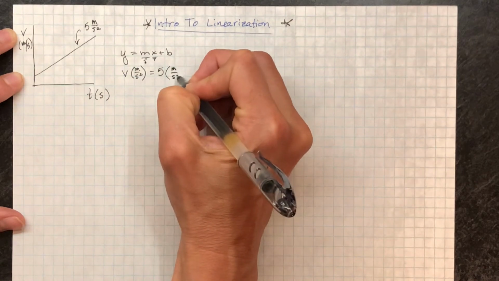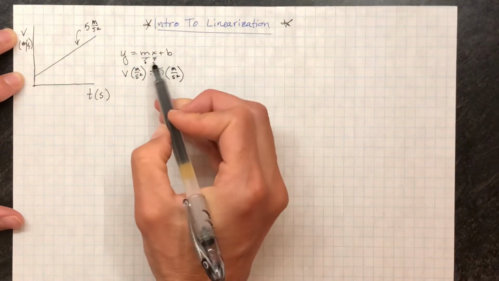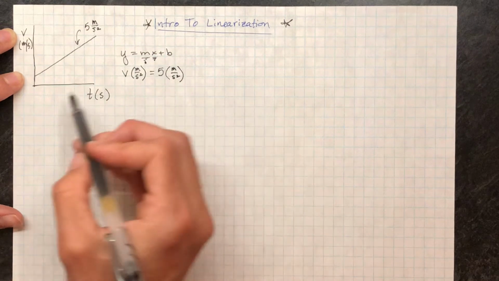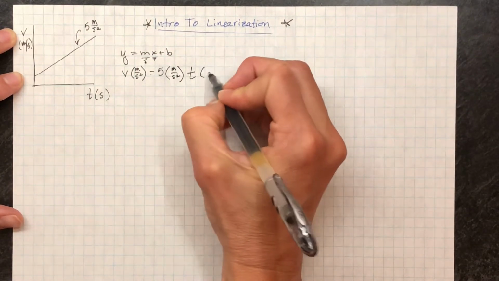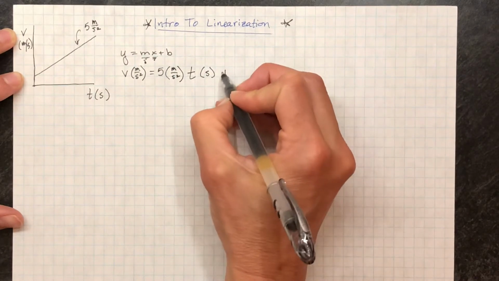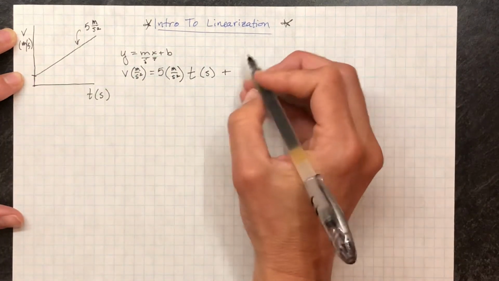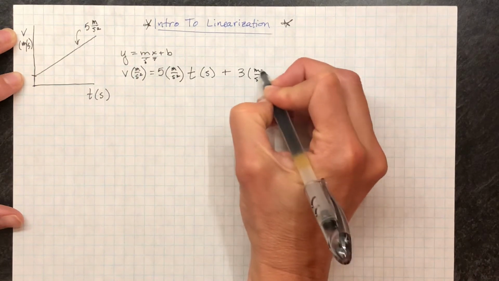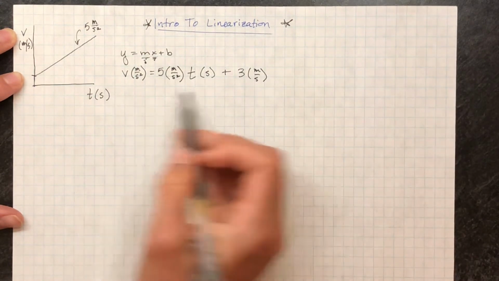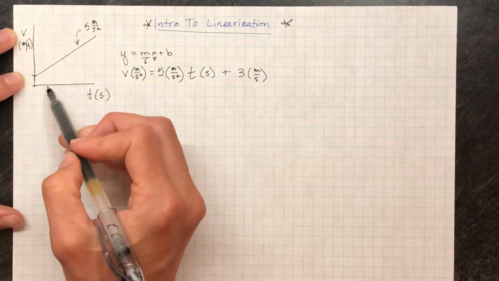Meters over seconds squared. Then I'm going to multiply by my independent variable, which is on my x-axis, and that is time. And then we put the unit behind that. Then we add our y-intercept, so maybe this is 3, and then the unit of the y-intercept. So this is the equation of this line.